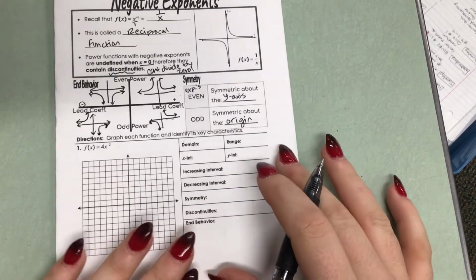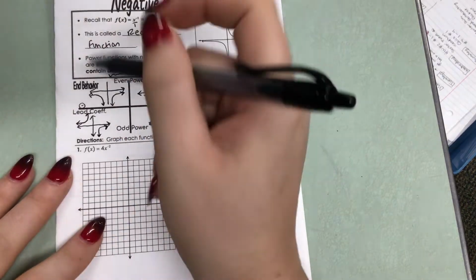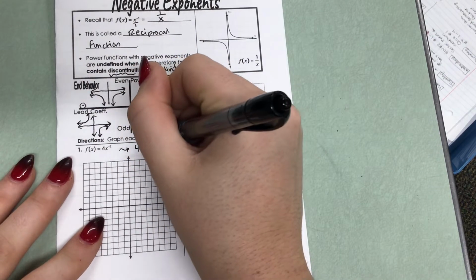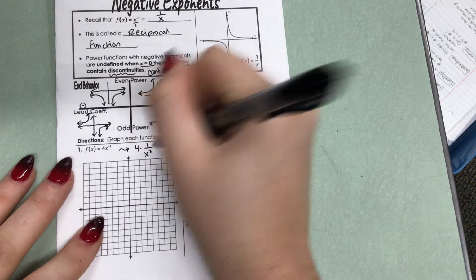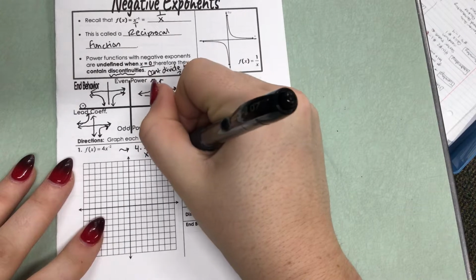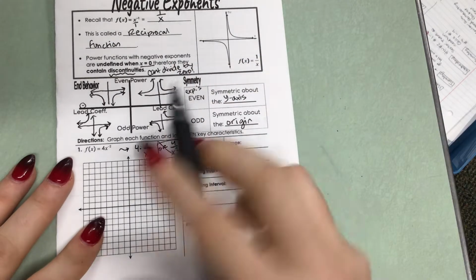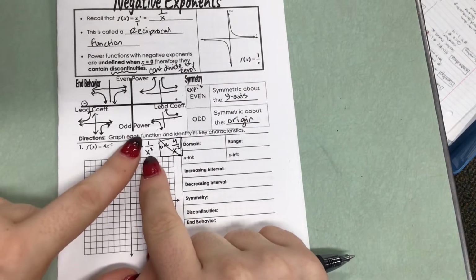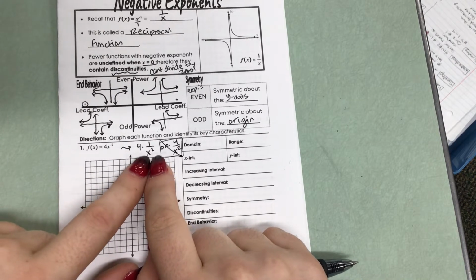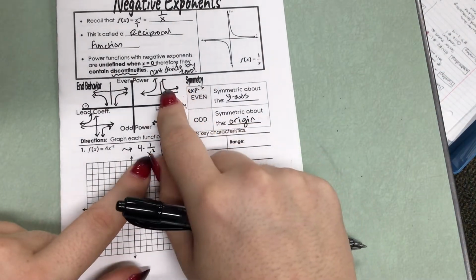All right, let's do the first one. 4 times x to the negative second power. So we can do a rewrite as 4 times 1 over x squared. Or you write it this way, but this way doesn't really help me a lot, so I kind of ignore this way. This way we can graph this first part. We've got a positive coefficient and we have an even exponent. So positive even is going to look something like this top function.